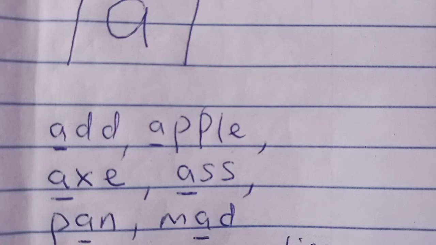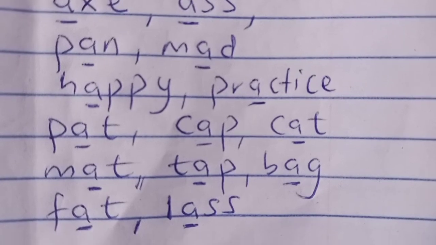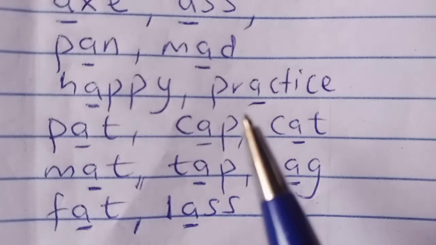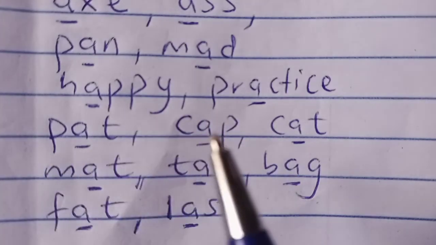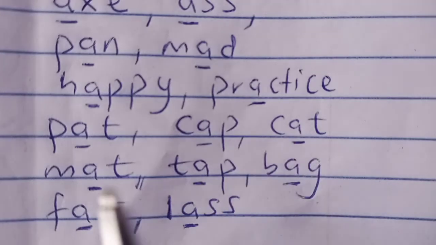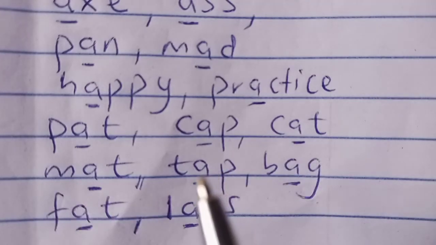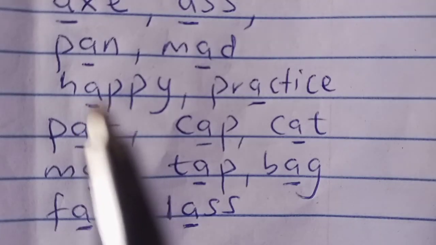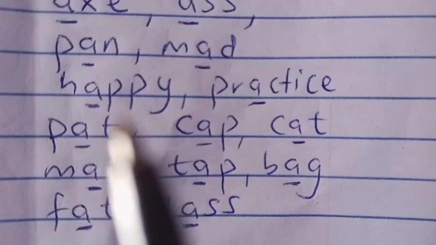Then right here in the middle position, we have pan, we have mad, and other examples: happy, practice, pat, cap, cat, mat, tap, bag, fat, and last. All right. So bear in mind the sound is short, although it's somehow stressed, but it's short.